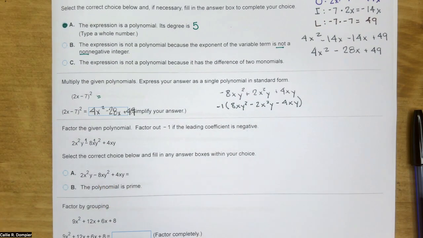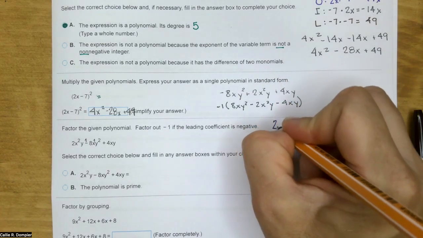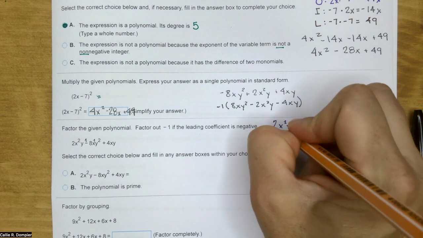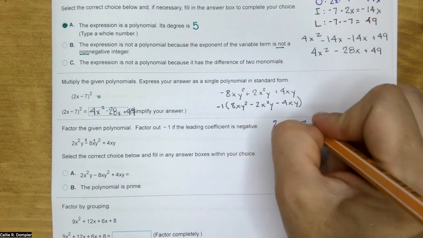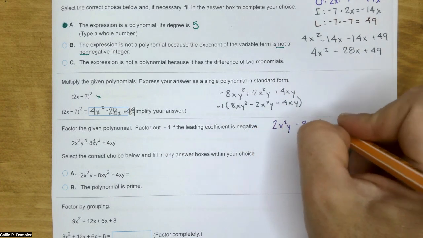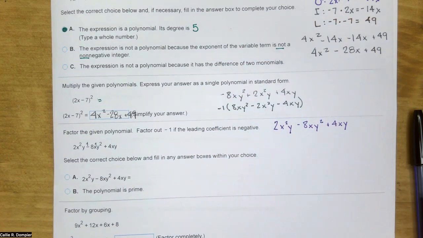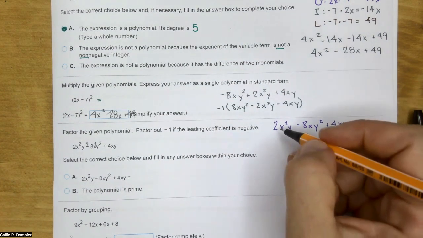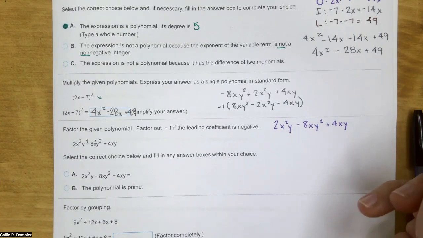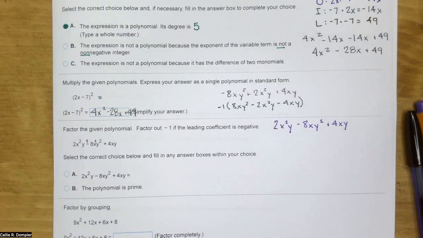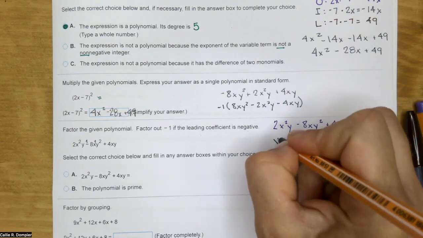In this case, it already is, so we're just going to factor the polynomial. We have 2x squared y minus 8xy squared plus 4xy. What is common to all of those? Well, there's an x in all of them, right? What's the biggest x that we have? Just x, right? So we can factor out an x.